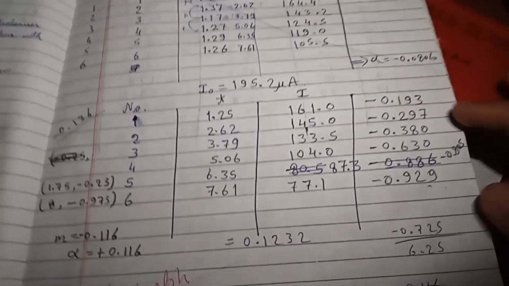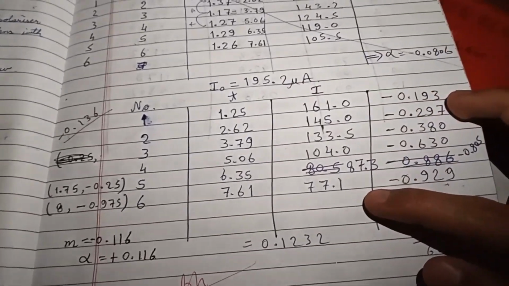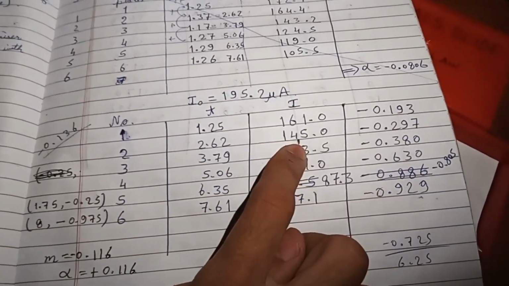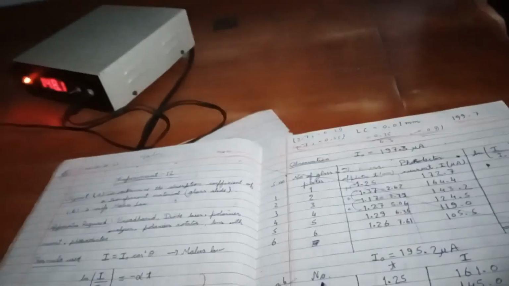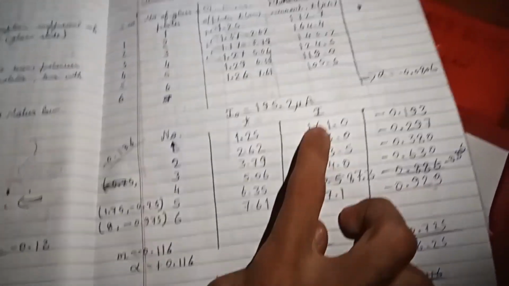We'll note these values in a table like this. You can see for 2 it's 145, and our reading is coming out approximately 148. It's visible here, it's 147. It will decrease like this similarly.